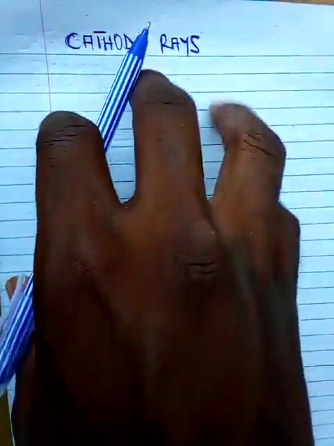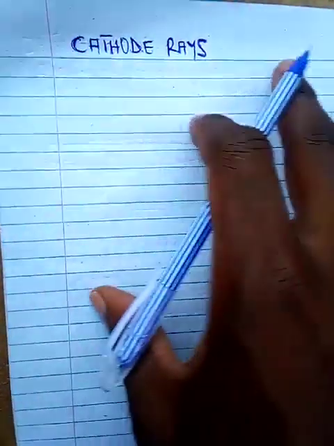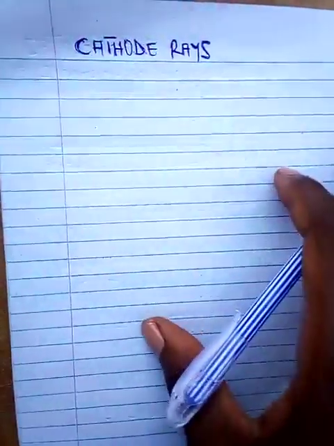So in this video, I'm just going to talk about these cathode rays individually now. I want to explain them in depth and give much more guidelines concerning them.